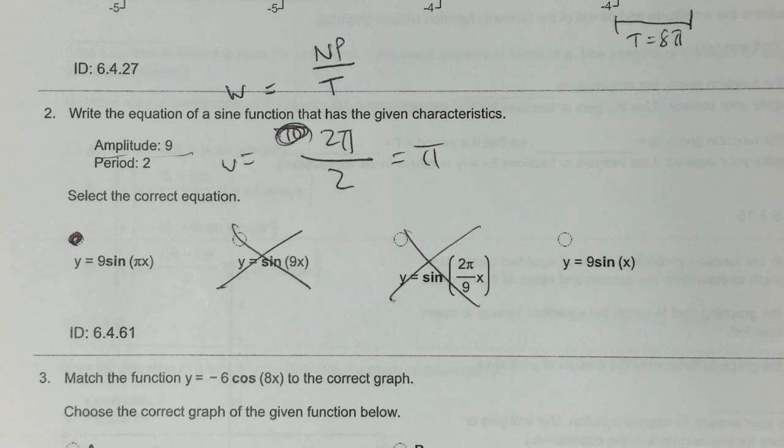Now, in this particular lesson, your normal period's always going to be 2 pi, because this is just on sine and cosine. In another lesson, we'll do the tangent and cotangent graphs, so that's when it will be pi. Any questions? And also in this lesson, we're not doing horizontal shifts. That'd be later.